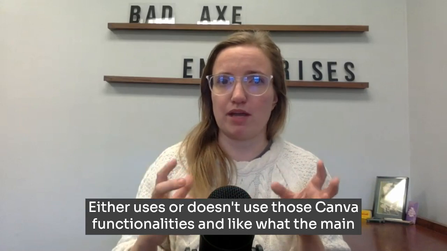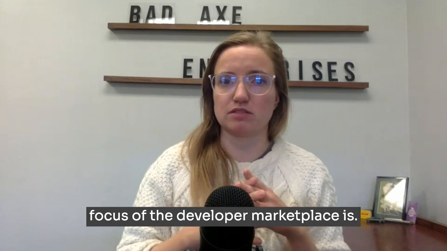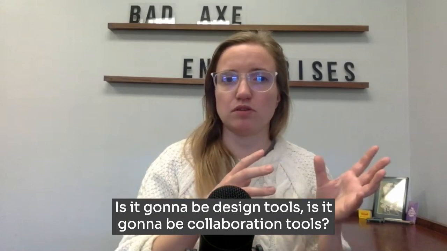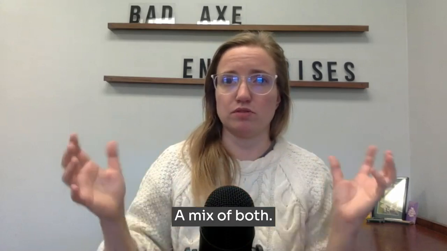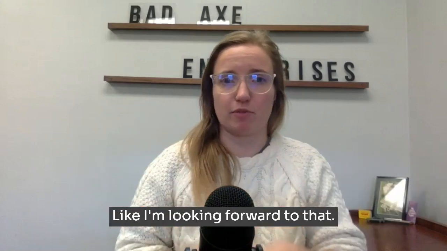I'm curious to see how the developer marketplace either uses or doesn't use those Canva functionalities and what the main focus of the developer marketplace is. Is it going to be design tools? Is it going to be collaboration tools? A mix of both? Like, I'm looking forward to that.